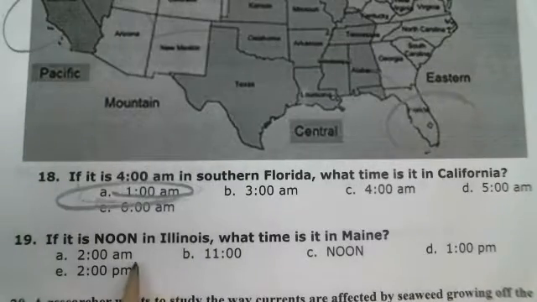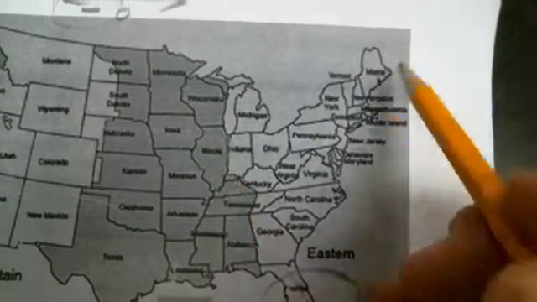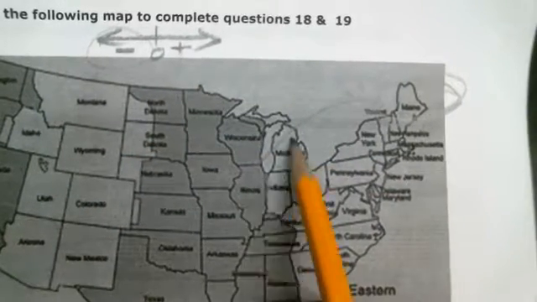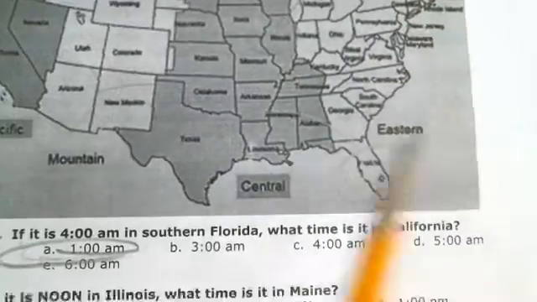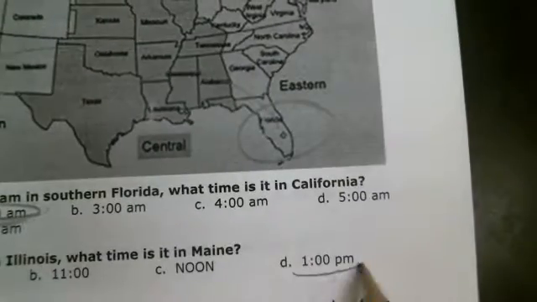Number 19. If it is noon in Illinois, what time is it in Maine? Here's Illinois. Here's Maine. Maine is 1 time zone to the right. On the number line, positives are to the right of 0. And so that reminds us to add 1 hour as we go from Illinois to Maine. Adding 1 hour from noon gives us 1 o'clock.